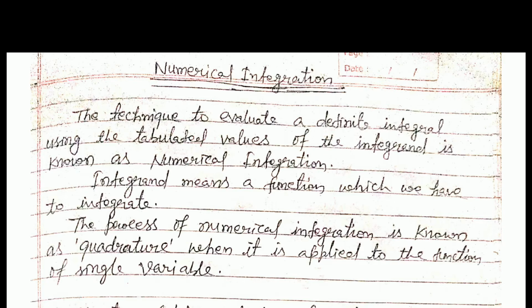So by this way we find the integration, and this is known as the process of numerical integration in the branch of numerical methods, that means numerical techniques. So that is the process of numerical integration. It is a very different method than the analytical method of integration.